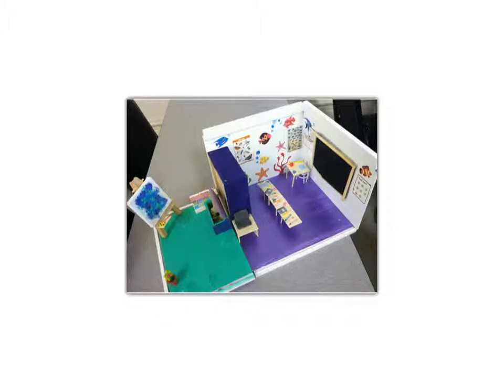Here's another one. This one is a little harder to tell in terms of the space layout. She's got some good ideas. However, if you thought about this for an actual classroom, in my mind, this tall bookcase right here is too tall. And if a teacher was standing right over here, you wouldn't be able to see what's going on over here. So I'm not crazy about that.